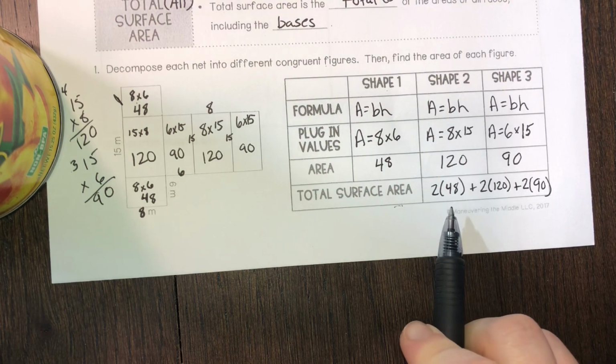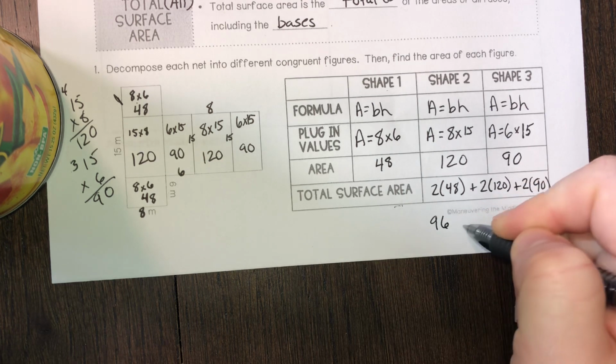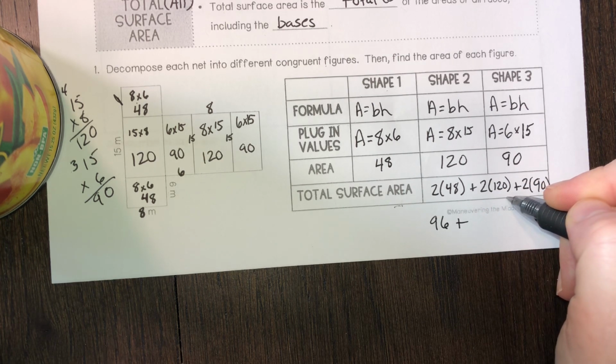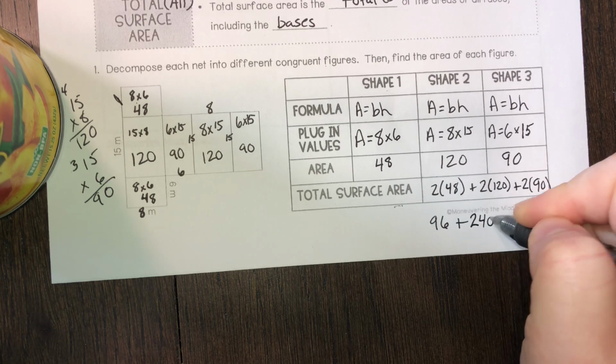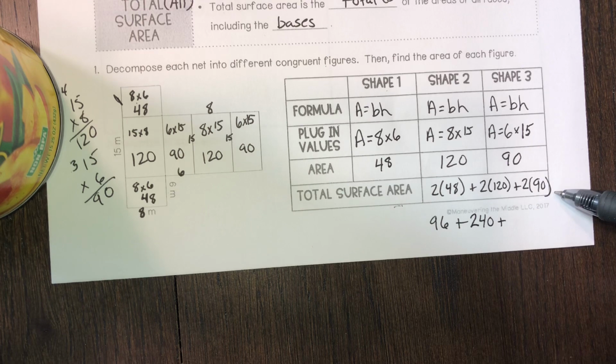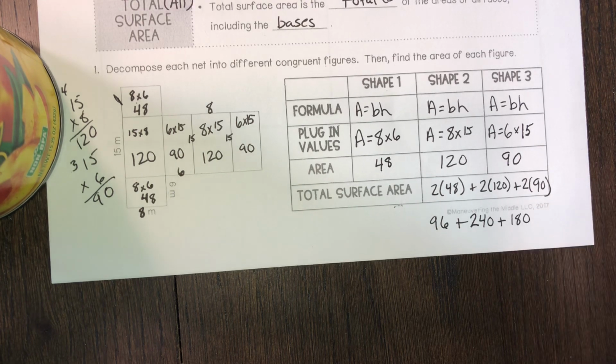All right, so 48 plus 48 is 96, plus 120 times 2, so that's 120 plus 120, that's 240. Plus 90 times 2, that's 90 plus 90, the same thing as 180. So I need to add those together.